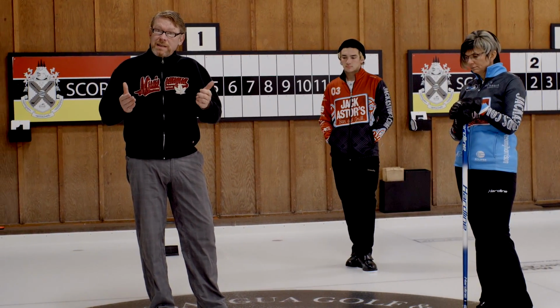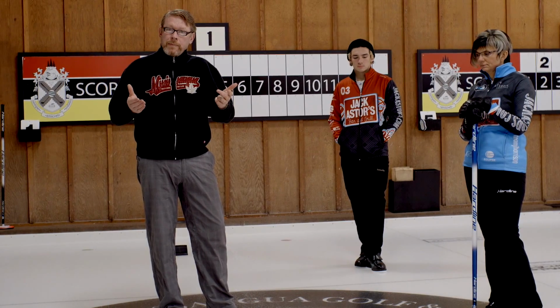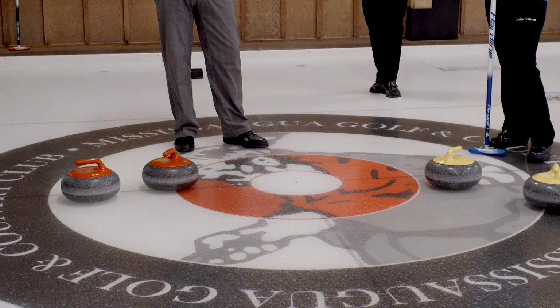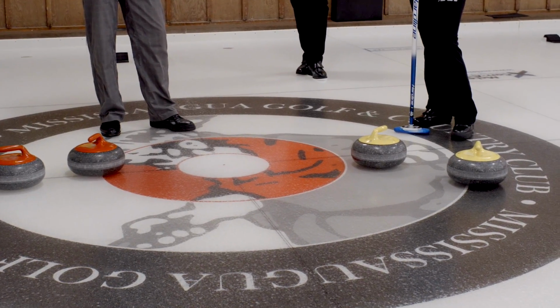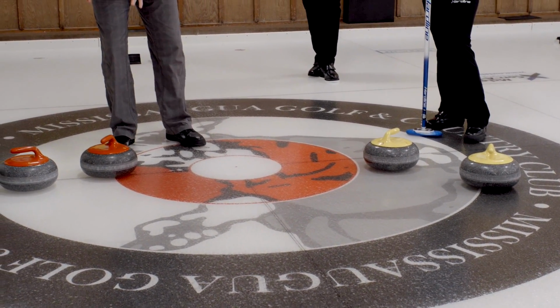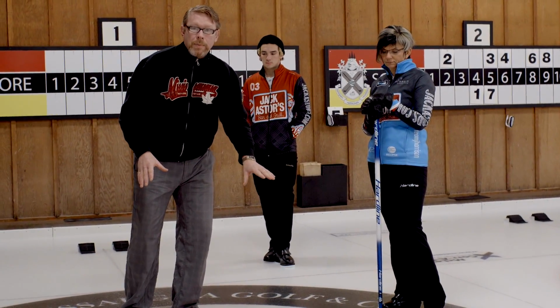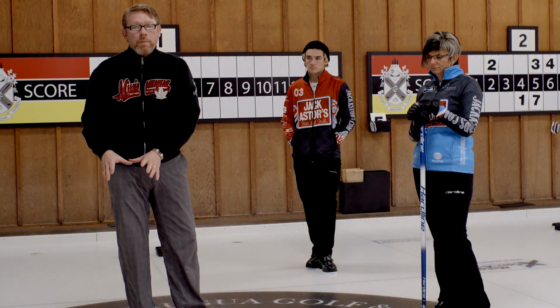The number of points they score is the second question. The answer to that is, how many stones does red have closer than the next closest yellow stone? In this particular case, clearly, we've got a red stone that's closest. The next closest stone is yellow, so red is only going to score 1 point.